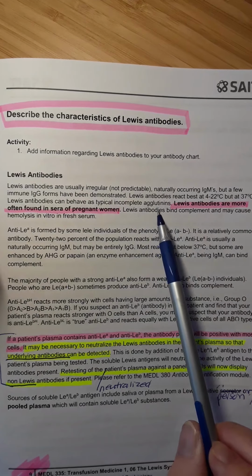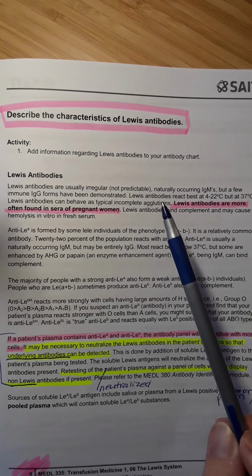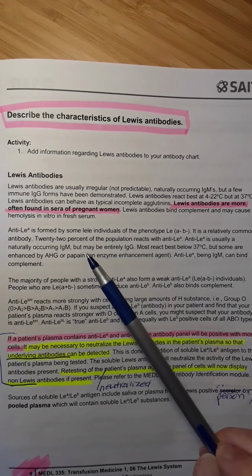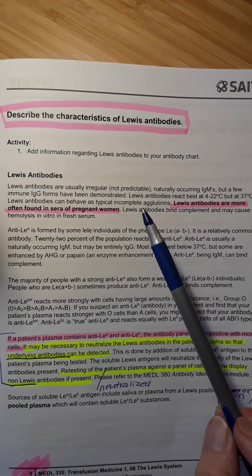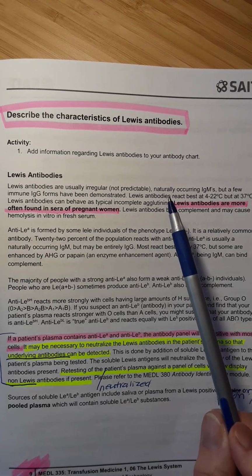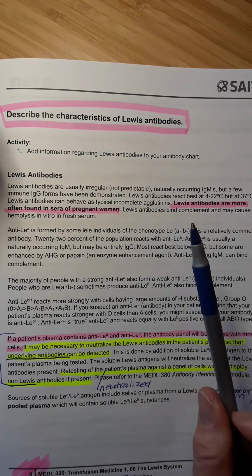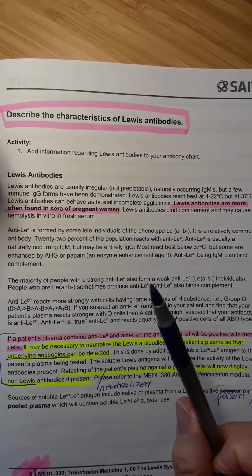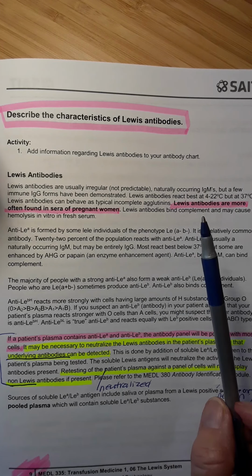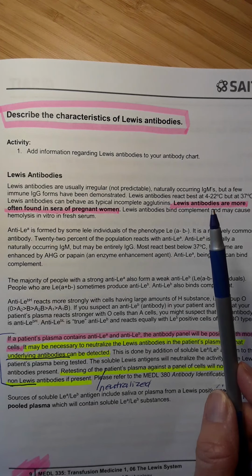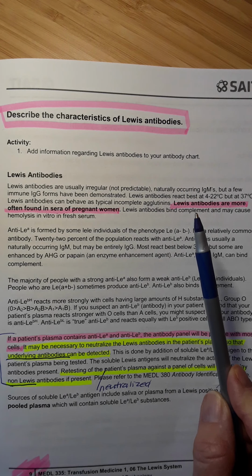And the Lewis antigens that have glommed onto the cells tend to fall back off into this excess amount of fluid that pregnant women tend to have. And so these women tend to form Lewis antibodies. And sure enough, they come in to have their baby, their antibody screen comes up positive, and then we're doing a panel to see what antibodies are present in their plasma.